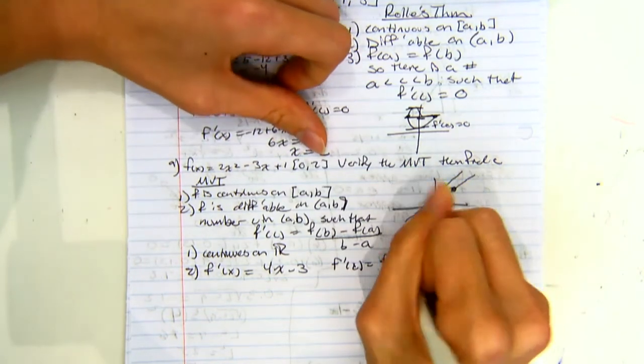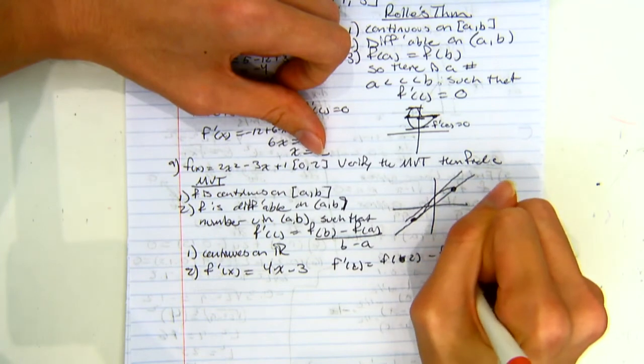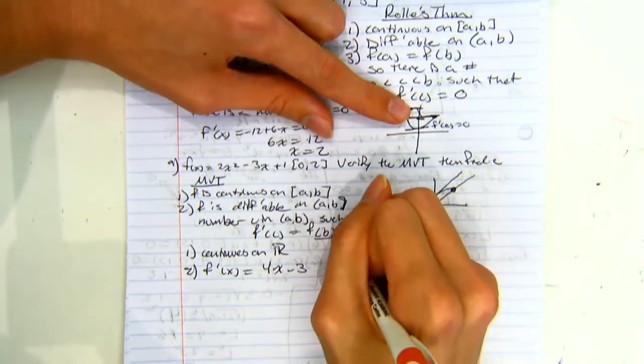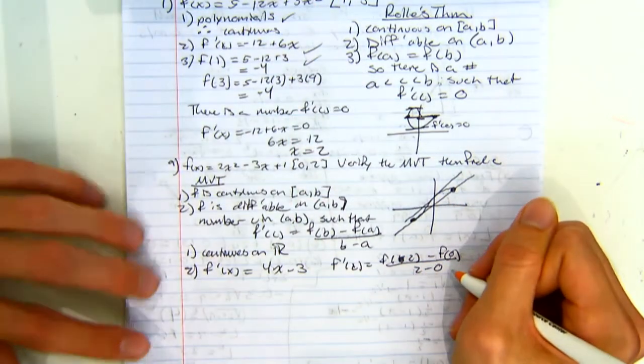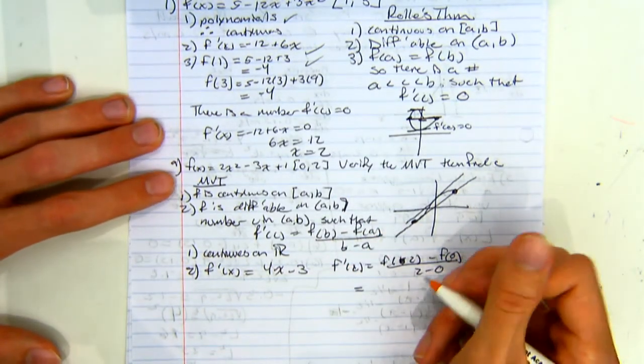2 is our b. F of a is 0. B is 2 minus 0. So we plug this into our function that was given.